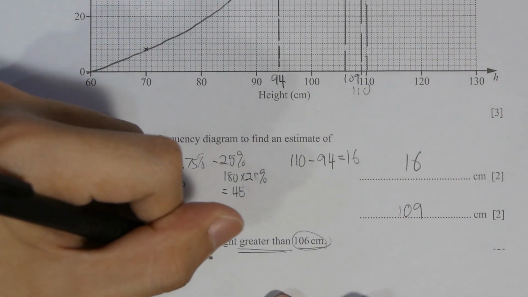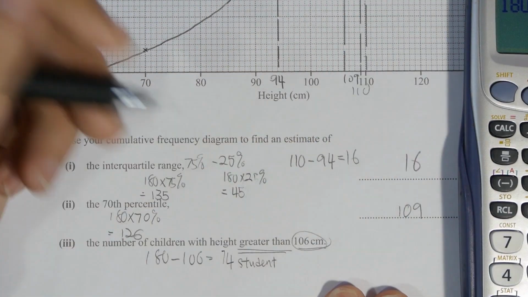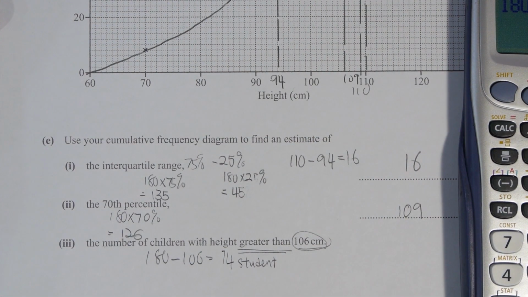So the difference here will be because of the curve of my graph. So it results in a different final calculation from the marking scheme. So you are required to take note of this.